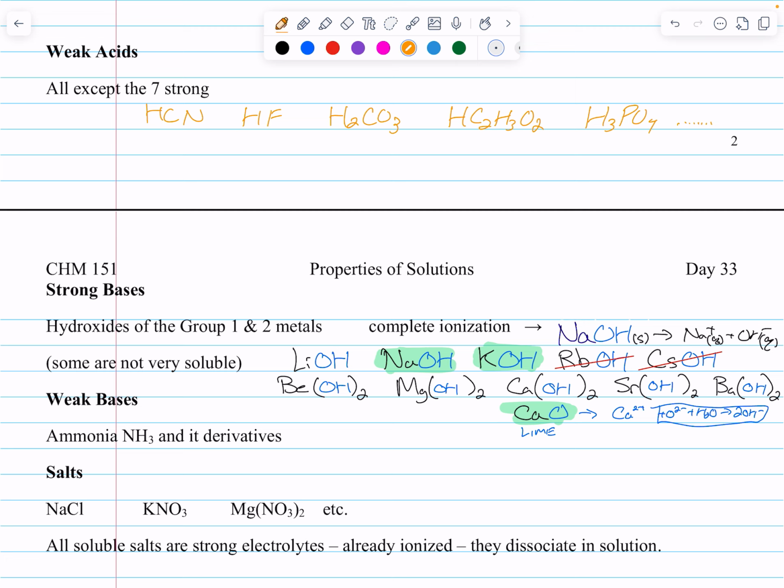Technically speaking, beryllium hydroxide is not a base. And then in group 2, magnesium, calcium, strontium, and barium, they react like a strong base, but they don't dissolve well.